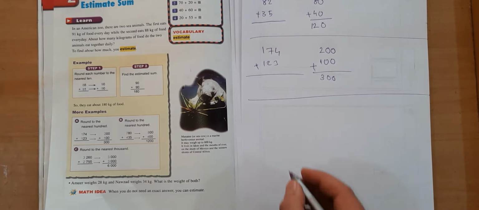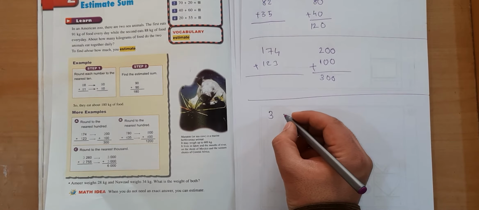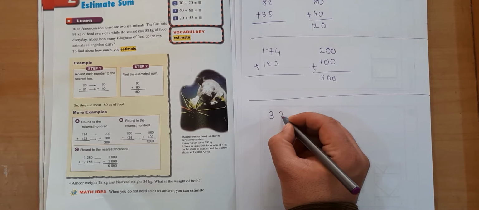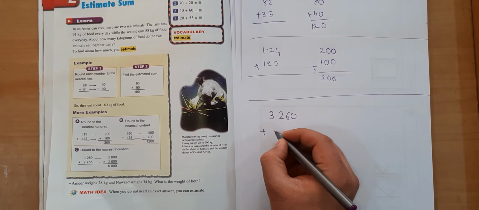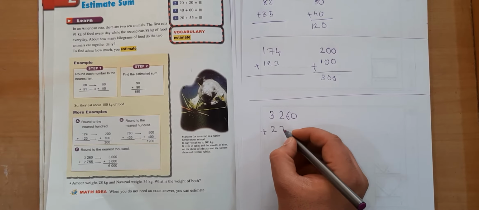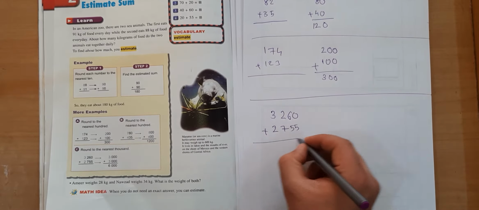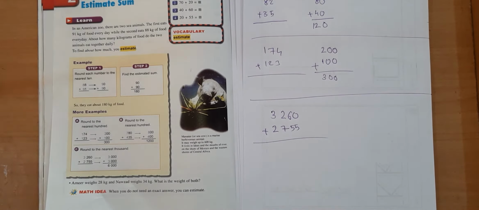One last example, if we estimate a four-digit number like 3,260 plus 2,755. If we want to estimate the sum of these numbers, first of all, we are going to round each number to the nearest 1,000. Okay, remember, if we have a two-digit number, we round to the nearest 10. If we have a three-digit number, we round to the nearest 100. If we have a four-digit number, we round to the nearest thousand.